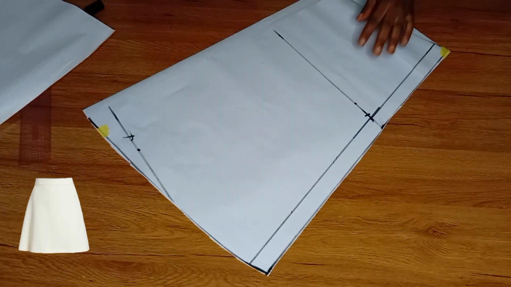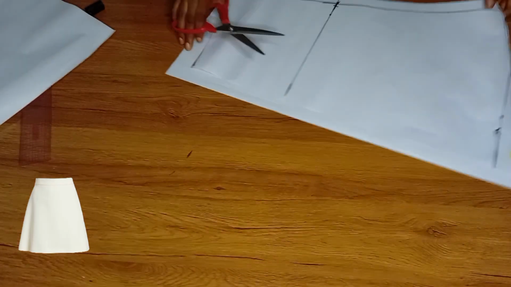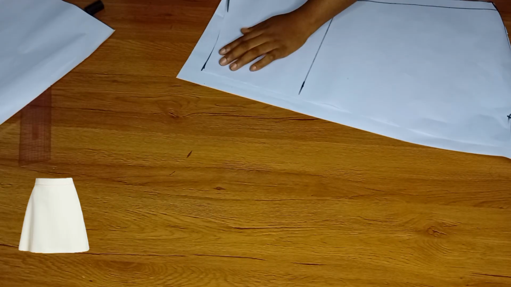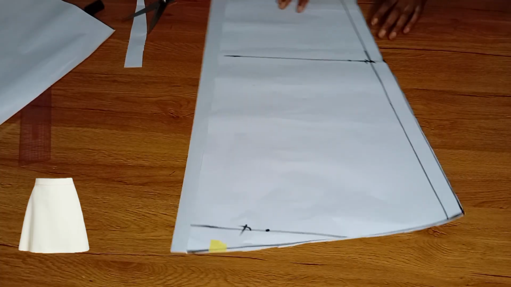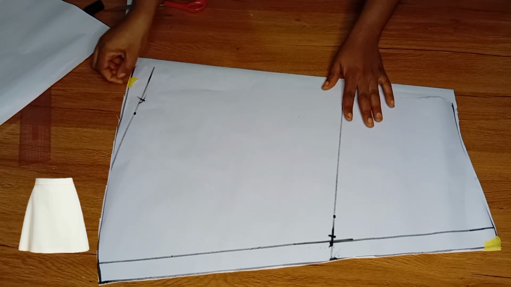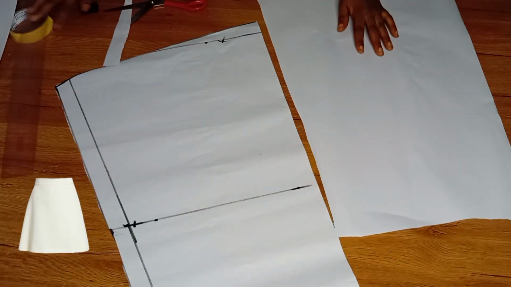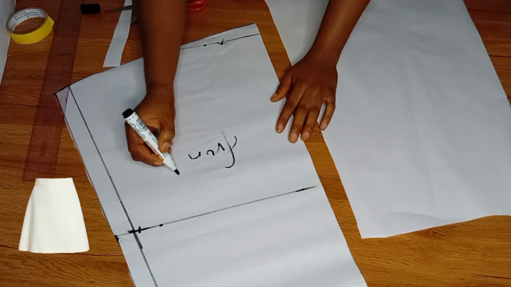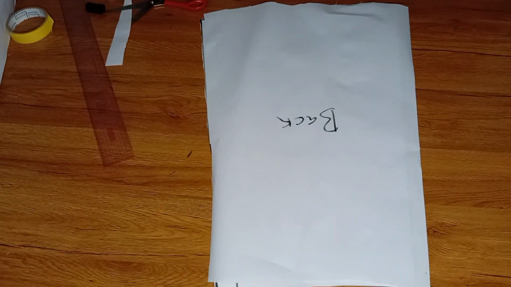So I have cut out my back pattern. So this is my back pattern and my front pattern together. You can decide to label them so that you will not make mistakes when cutting on your fabric. This is my A-line pattern, the back and the front. Remember that if you want to cut it on your fabric, you can only fold the front. The front will be on fold, then the back you can cut separately. The back will be 2 pieces while the front will be 1 piece.